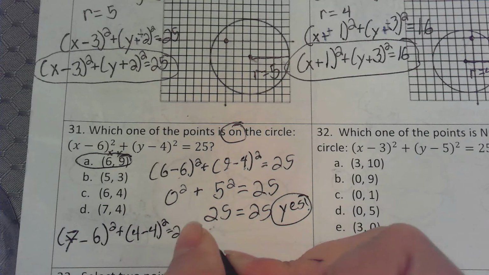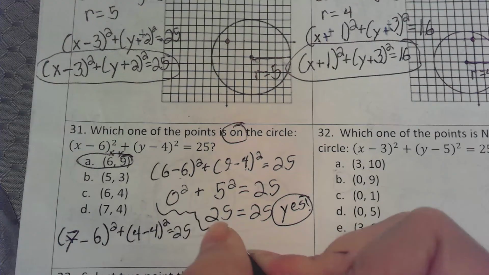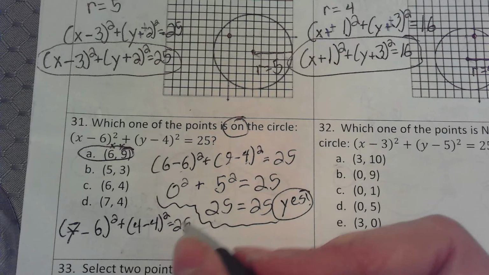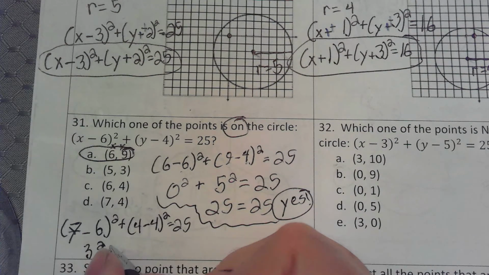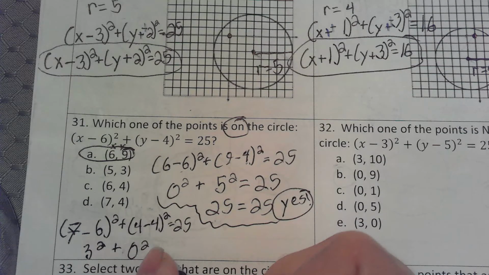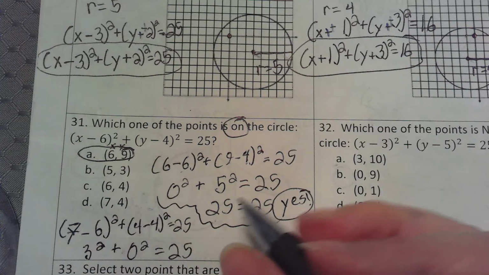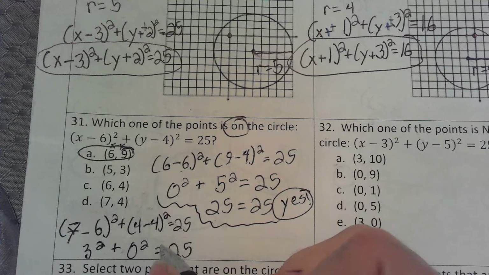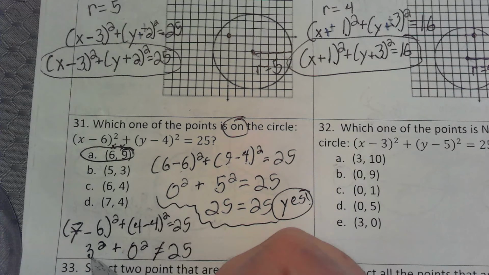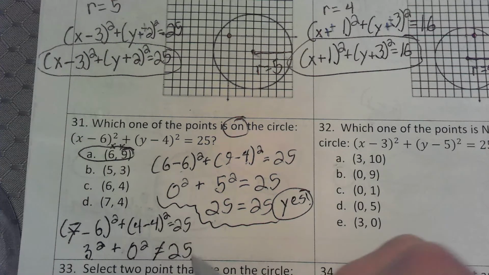Is that equal to 25? It would be 3 squared plus 0 squared, and that would not be equal. 3 squared is 9, plus 0 is not equal to 25.